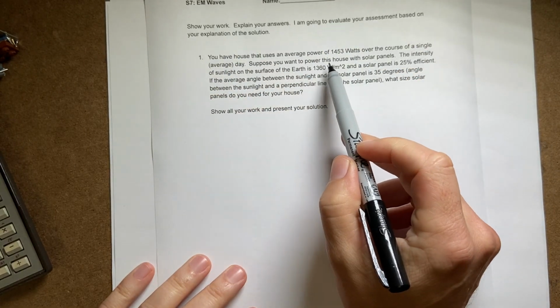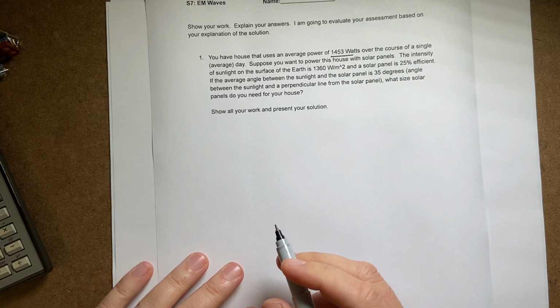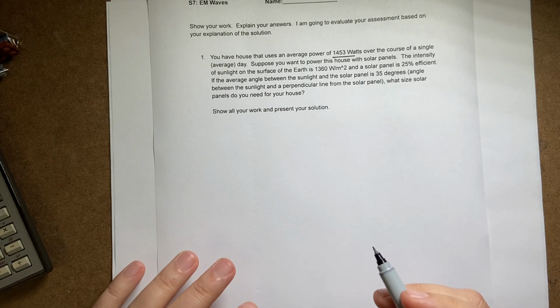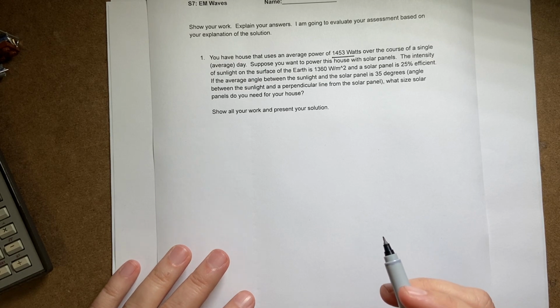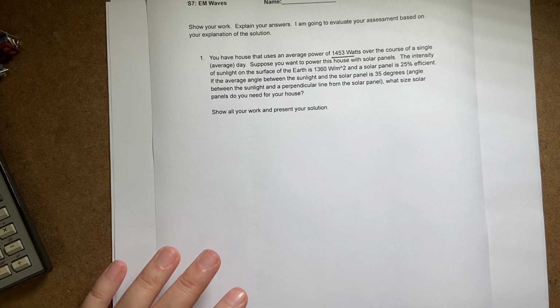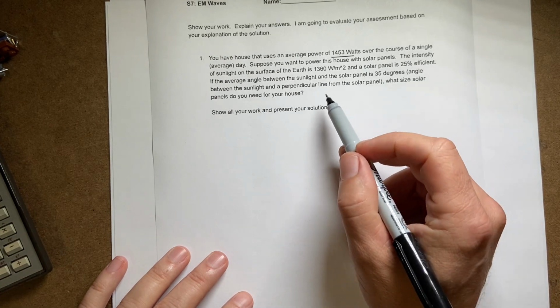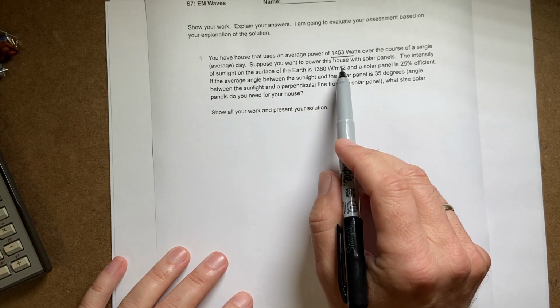So I have a house that uses this amount of power: 1453 watts. I just made that up. The average power of a house really fluctuates. It's actually proportional to the price of electricity in that state. Here in Louisiana, electricity is pretty cheap, about 11 cents a kilowatt hour. So actually, that would have been a good question here too, but I didn't ask that. So over the course of a single day, what's the power?